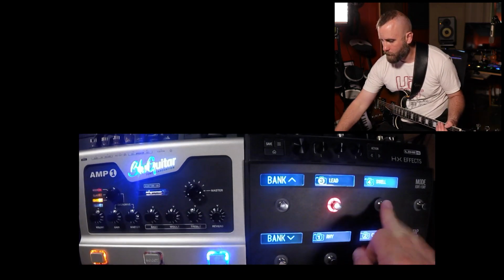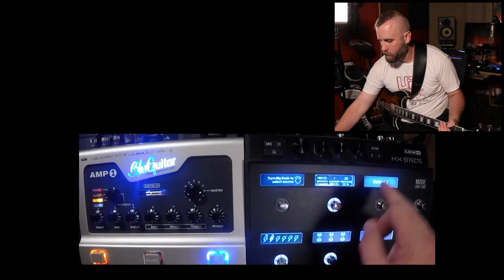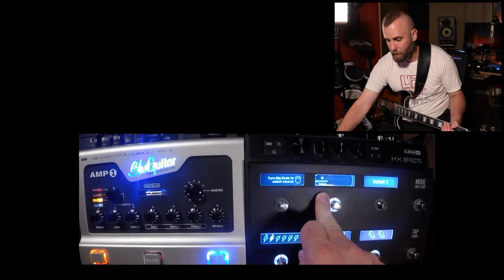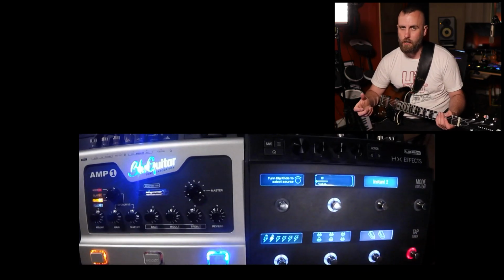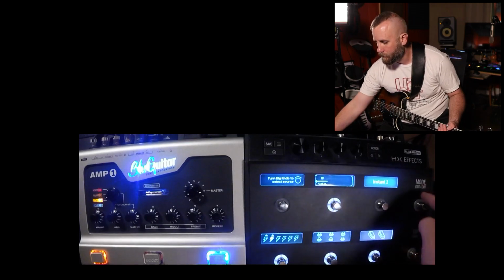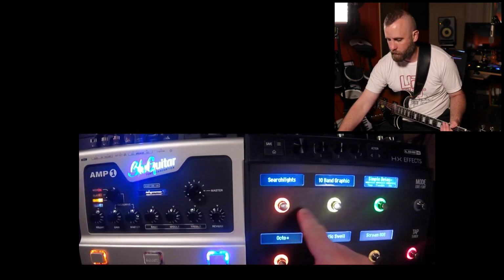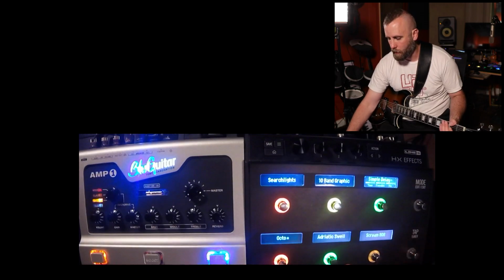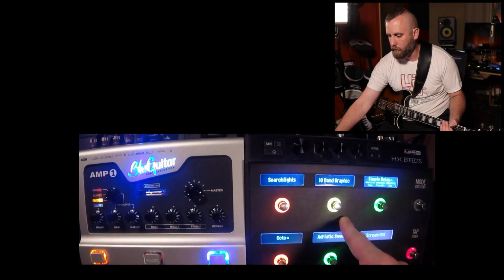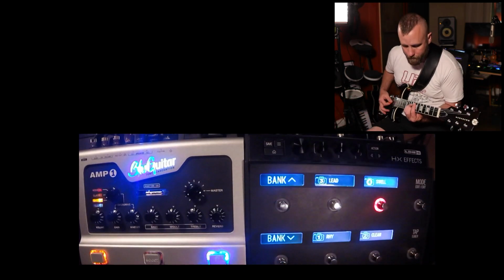All right. And then the swell has CC number 10. So it's not totally on 0, but it's just a little bit of grit in there. And with the modes, I have the delay, searchlights, octo, Adriatic swell, and a 10-band graphic EQ in there. All right, so check this one out.